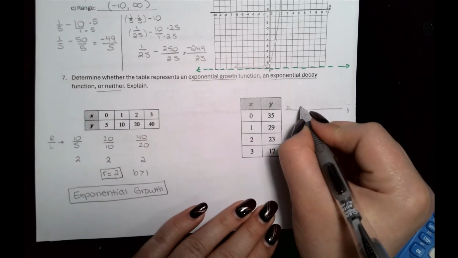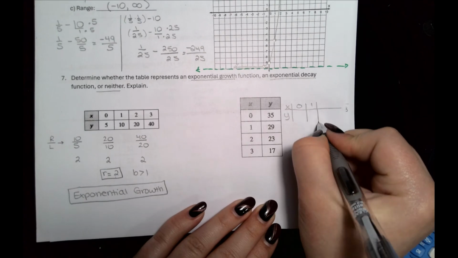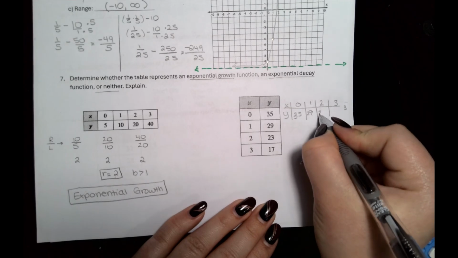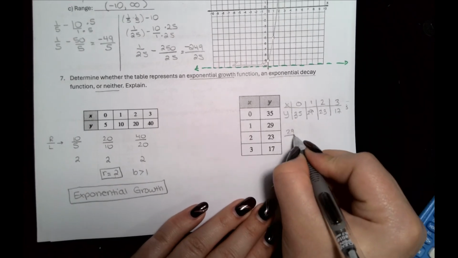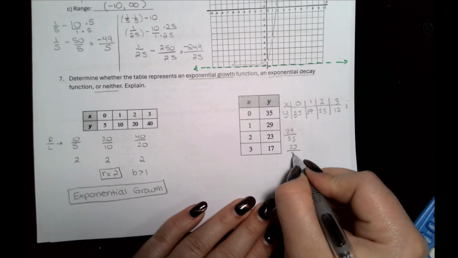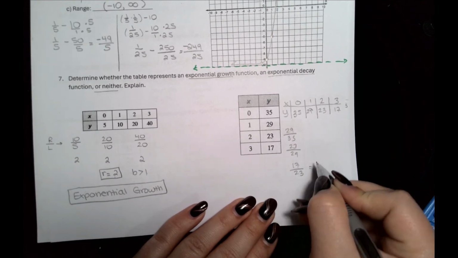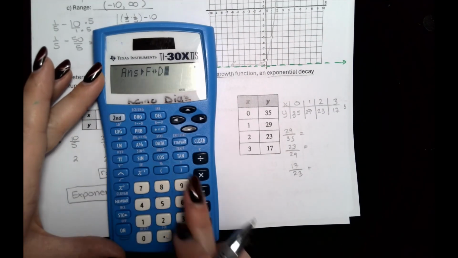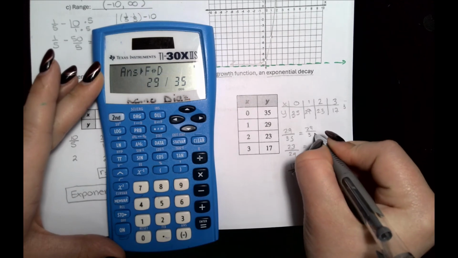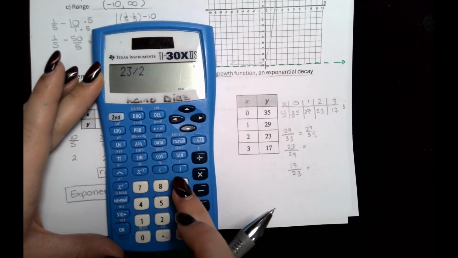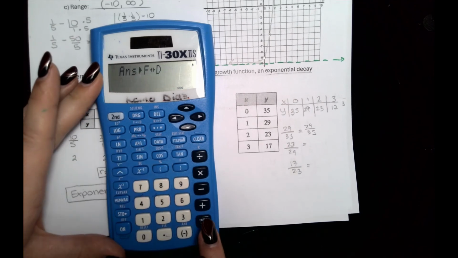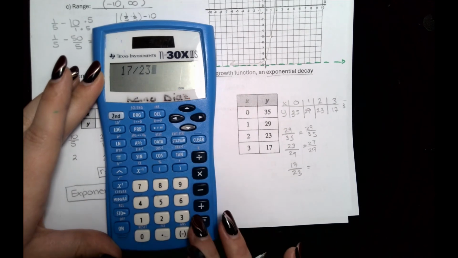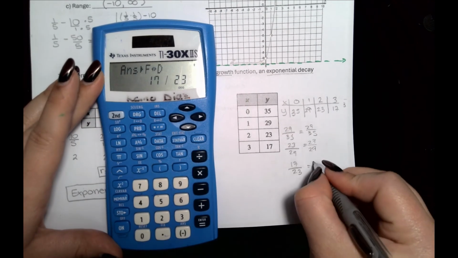I'm going to flip this table on its side. So we got 35, 29, 23, 17. We got 29 over 35, 23 over 29, and 17 over 23. Divide, see what we get. 29 divided by 35, no decimals. Looks like that fraction stayed the same. I have a feeling, my feeling is correct, that these fractions are going to stay the same. I was looking at numbers and I'm like, I think these are prime numbers, so primes cannot be simplified.